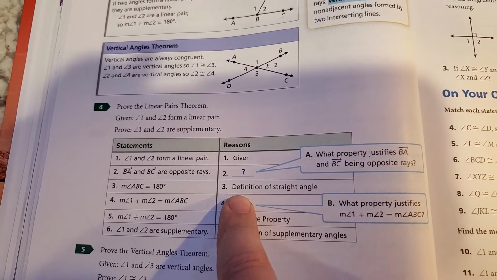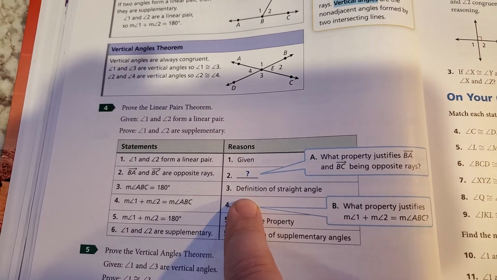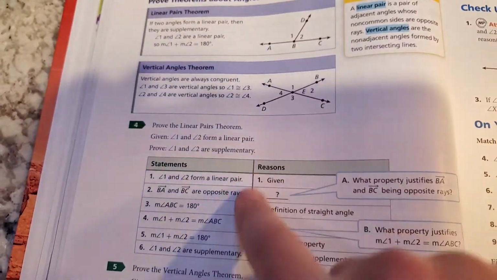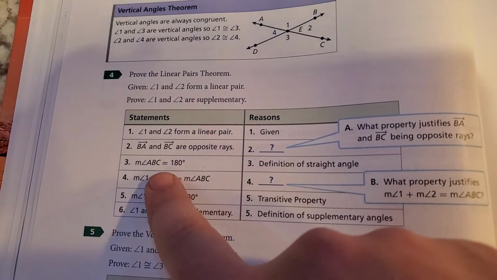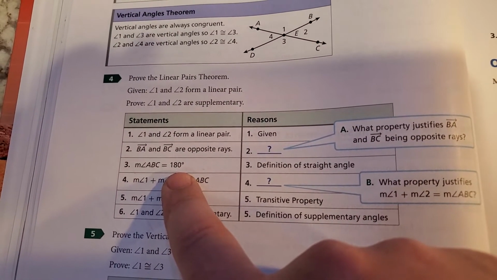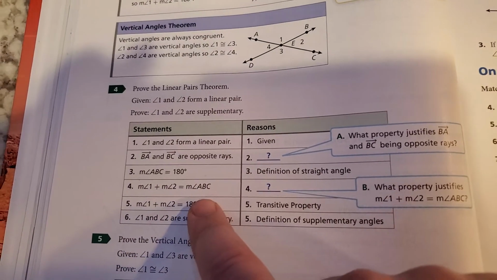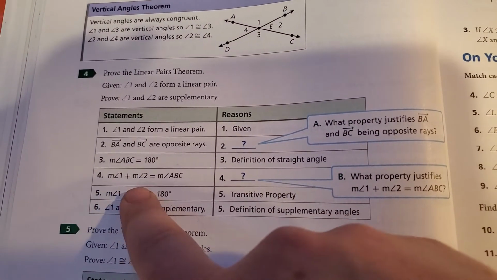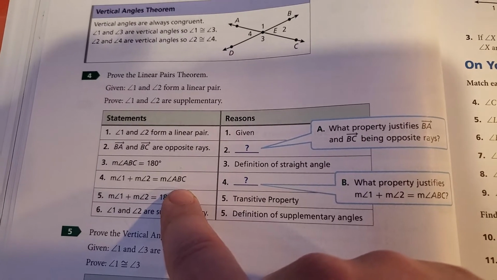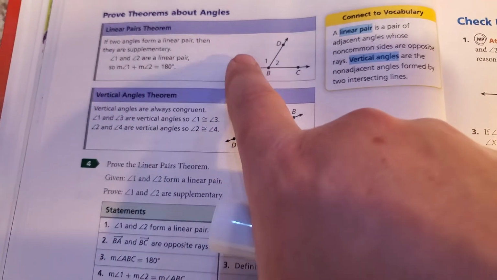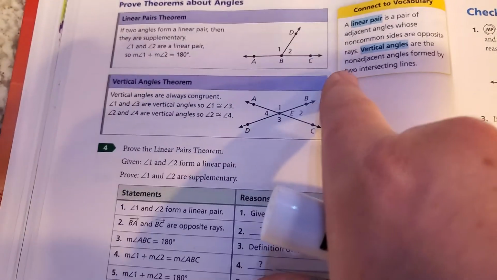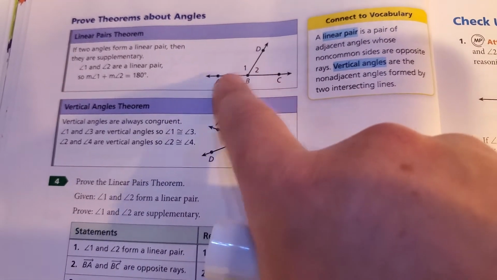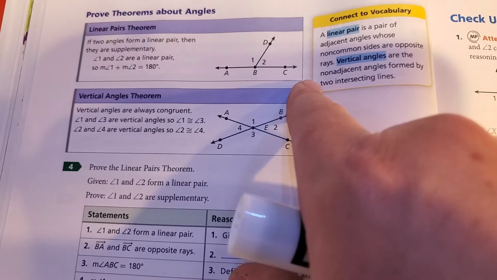Okay, in step 3, they use definition of a straight angle because they want to point out to the reader there's a straight angle ABC running across here. And the straight angle, we know by definition, always equals 180 because it's a nice straight line. Then in step 4, they have the statement here. They want to know the reason. The statement says angle 1 plus angle 2 equals angle ABC. If I look up at the picture, 1 plus 2 equals ABC, the straight angle. They're just trying to point out in our picture that 1 and 2, when added together, are going to equal the overall angle ABC.